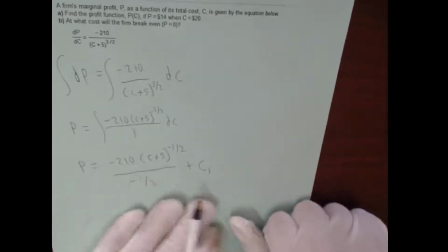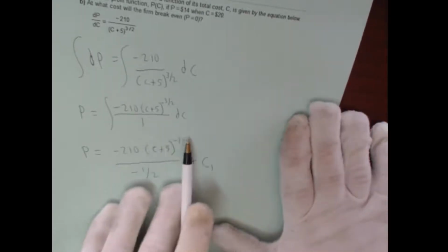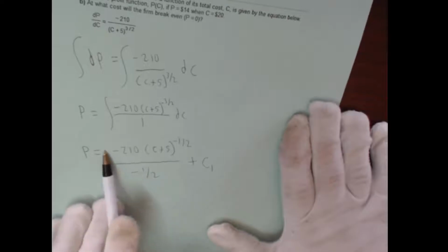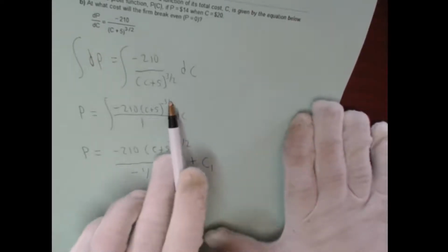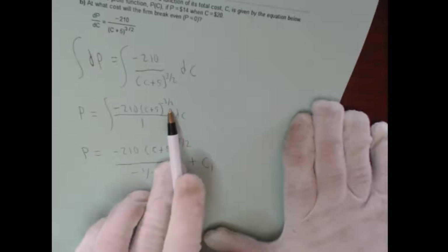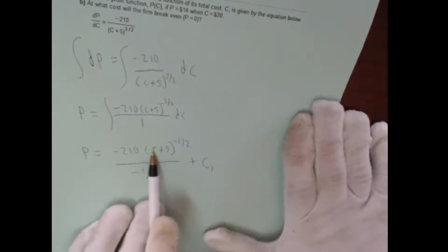That's the hardest step right there. If this makes sense, I'm happy. If it doesn't, please send me an email. Basically, when you take the derivative of this, the negative 1/2 comes over out here, which cancels the negative 1/2. Then you subtract 1 to get negative 3/2. So we don't have to worry about chain rule because we just have c plus 5 in here. As you can imagine, this gets much more difficult if the integral is more difficult.